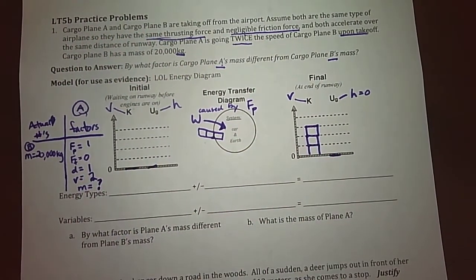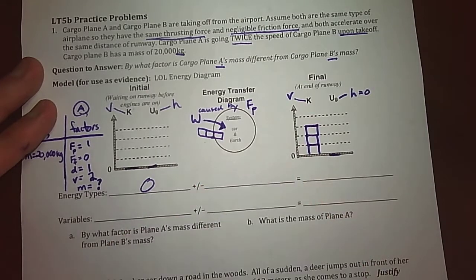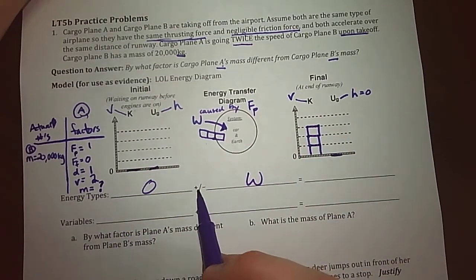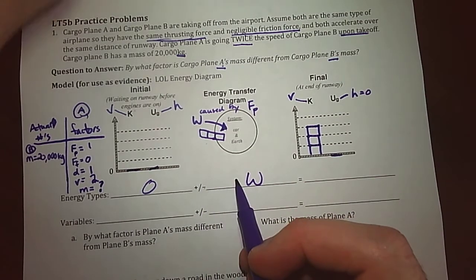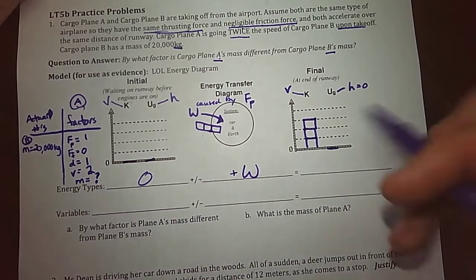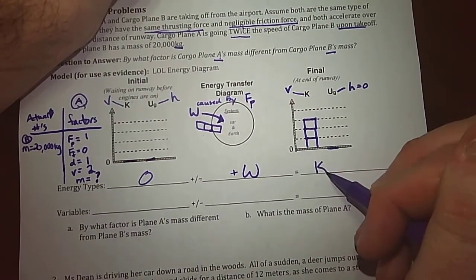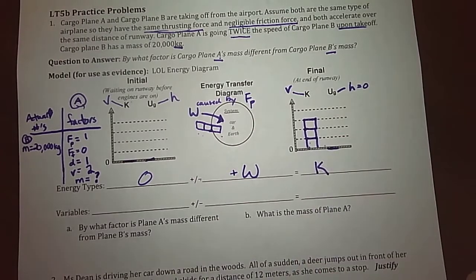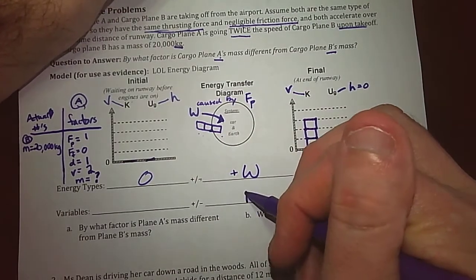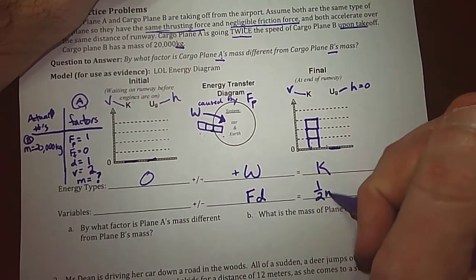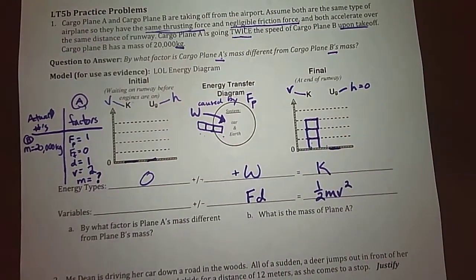So now I'm going to draw my equation. There's no energy at the beginning, so 0. I have work at the beginning. I don't really need a plus, or I guess this would be plus because work's going into my system. So it's just positive work. And then that's going to be equal to K, which kind of makes sense, right? The work that's going in is equal to the kinetic energy afterwards as well. So then when I write this out in variables, it's going to be F d, my equation for work, is equal to 1/2 m v squared, my equation for kinetic energy.